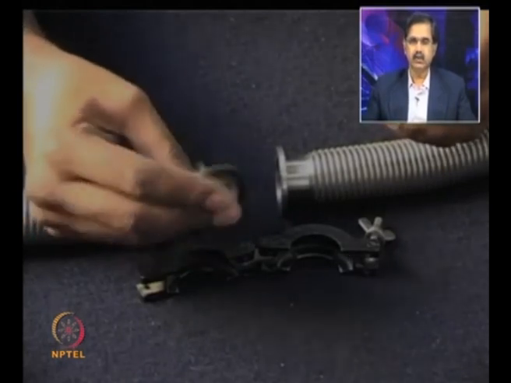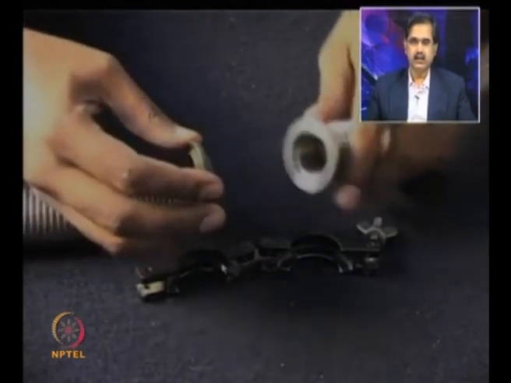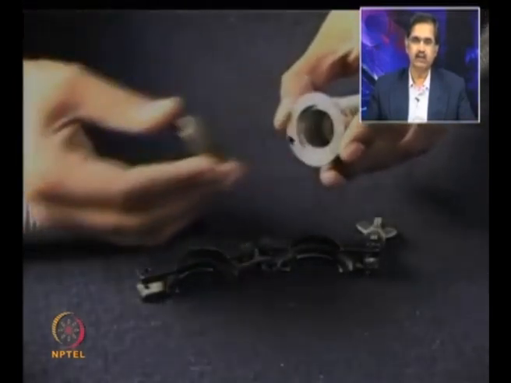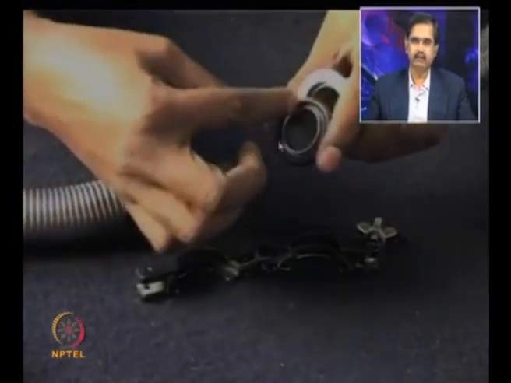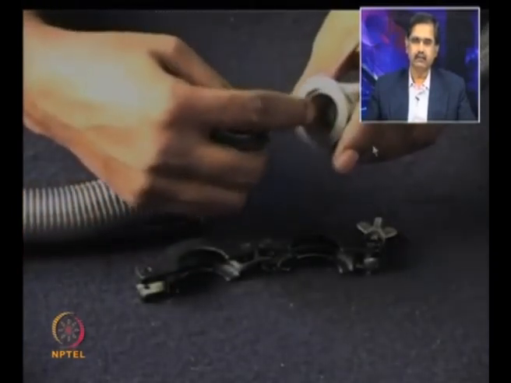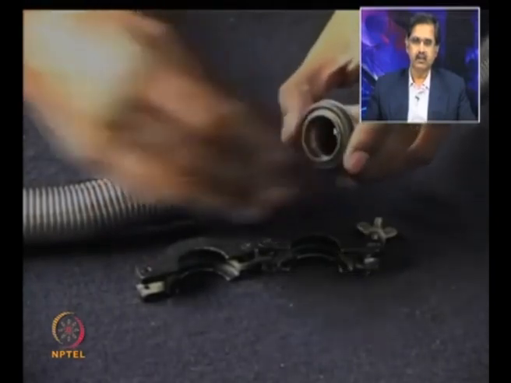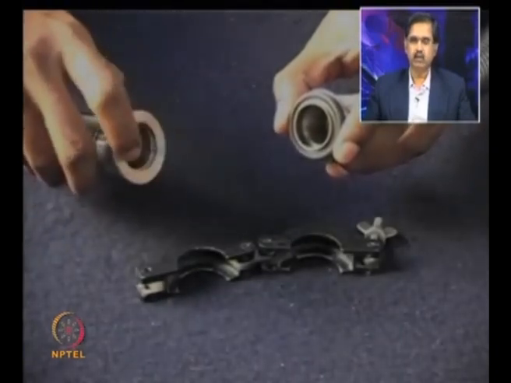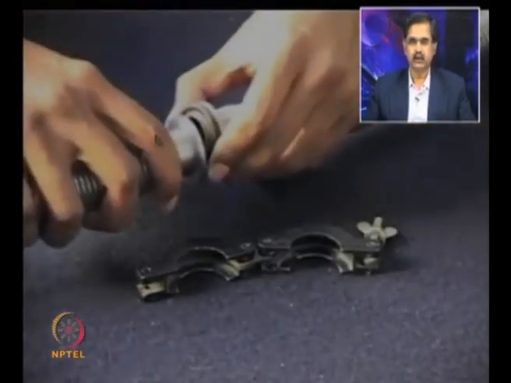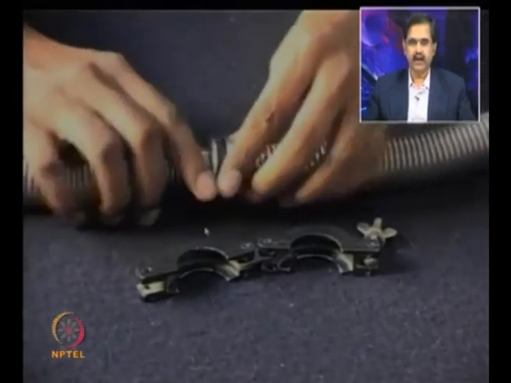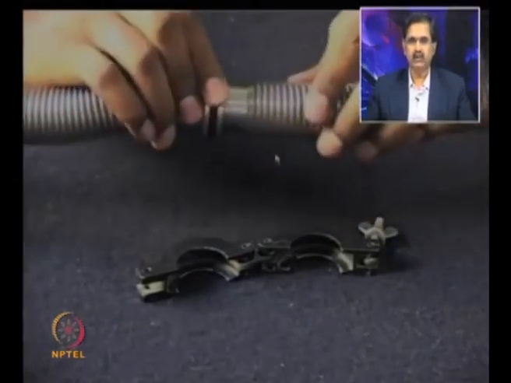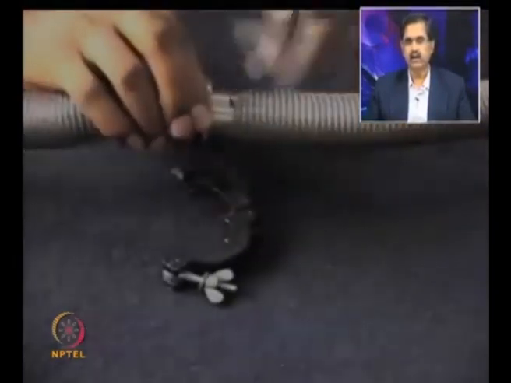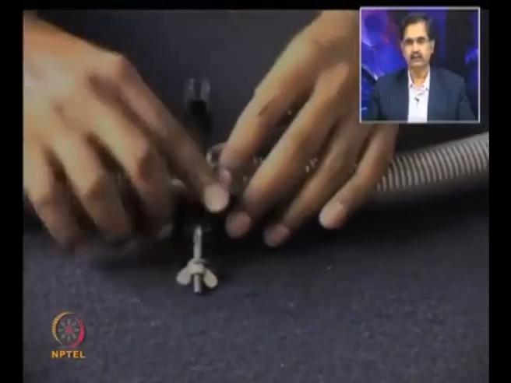So, this is my sealing, and this is the way you press it in here. This will have an ID matching over here, the internal diameter will match with this, as you see. So, this is perfectly aligned with the vacuum hose on this side and the vacuum hose on the other side also. So, I can put them together, and now this coupling will hold all these three elements together: vacuum hose 1, vacuum hose 2 and the sealing material.